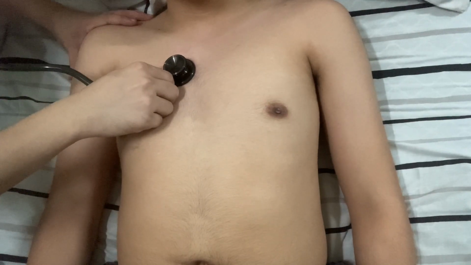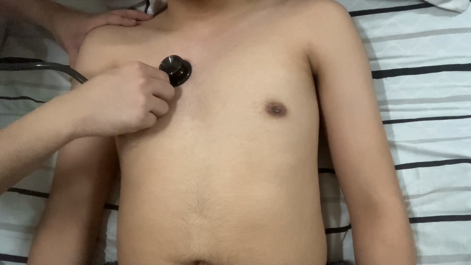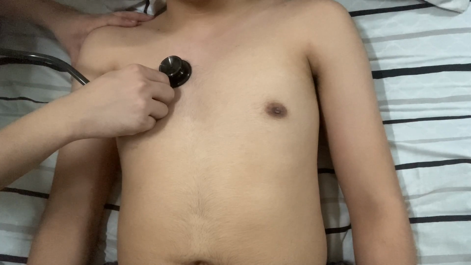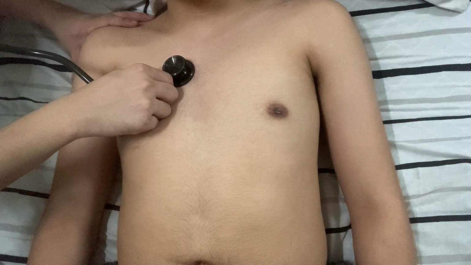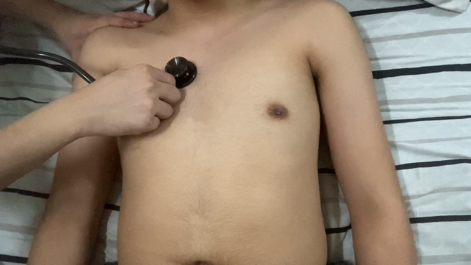Begin listening in the aortic area at the right second interspace close to the sternum. Starting at the right second interspace helps orient you to the cardiac cycle. Note the cardiac rate and rhythm. Normally, the rate is 60 to 100 beats per minute and the rhythm is regular.